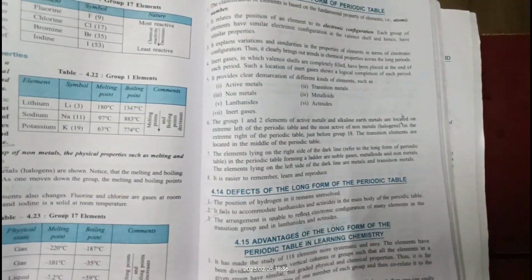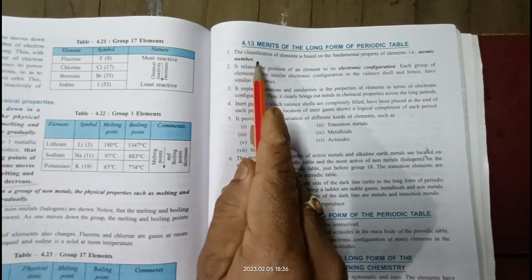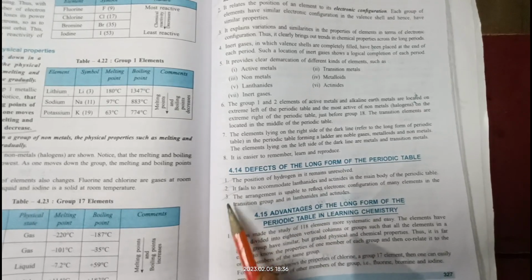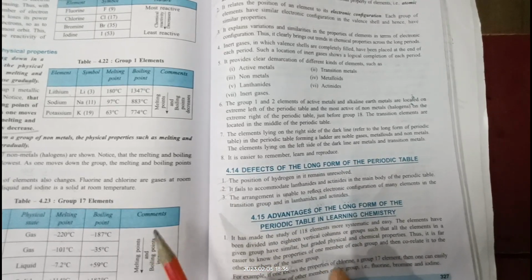From page number 327, you can go through merits of the long form of the periodic table. Here 3 points are required, and here defects of the long form of the periodic table. These 3 points are important. So these are the important topics from chapter 4.